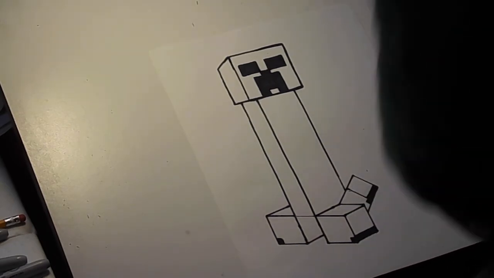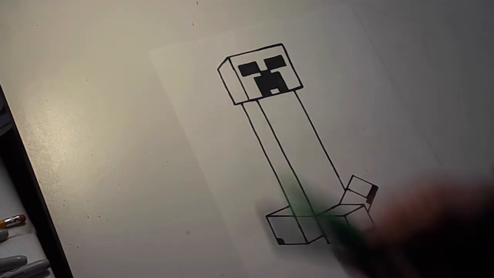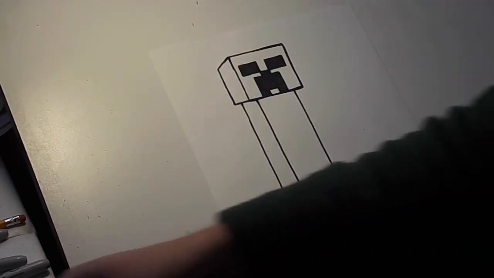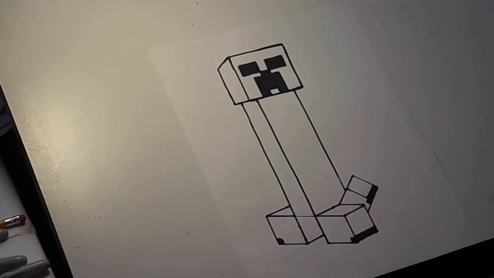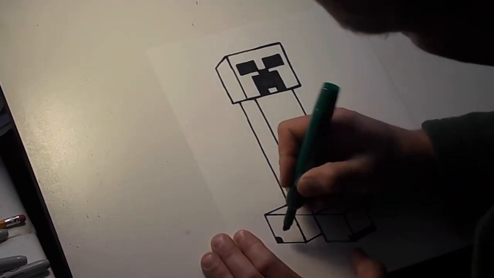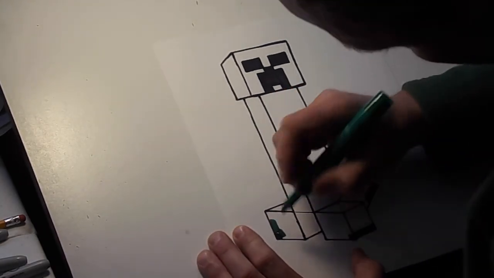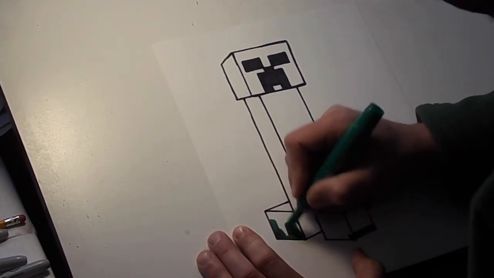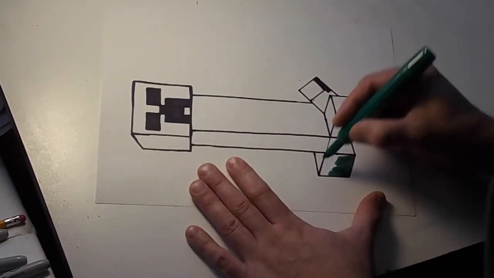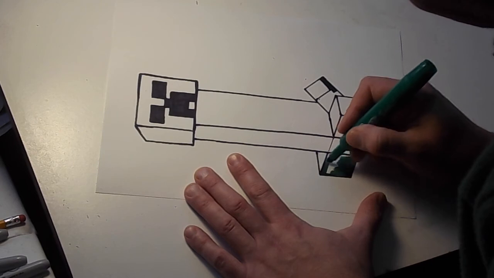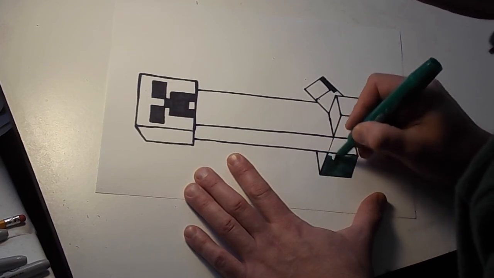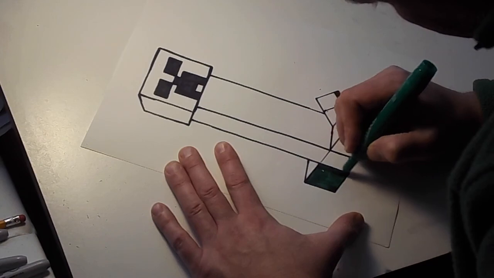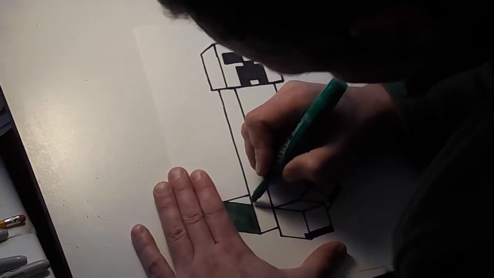Alright, so this is a really easy coloring job. It's all green. So I just have two greens, a dark and a light. And just to kind of emphasize the three-dimensional quality of the creeper, of all the work that we did with the drawing part, we're going to use the dark green on the sides of the creeper. Like that. Anything that is the side of him, do with the dark green, and then anything that's kind of the front, do with the light. That. This side.